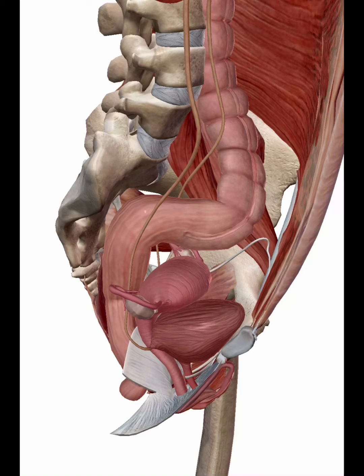Now, this is your second visual on a side view. The intestines are still attached. You see the sacrum and then the lower lumbar spine. But you'll also see the bladder, the uterus, part of the vagina, the pubic symphysis.